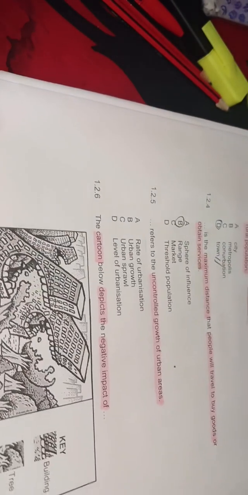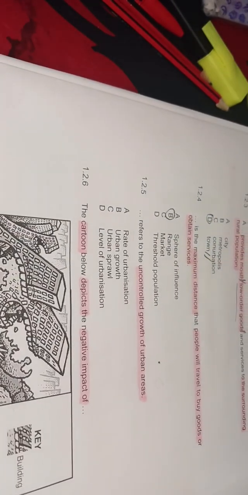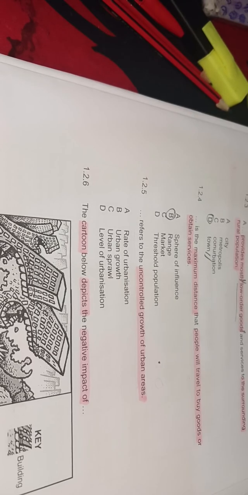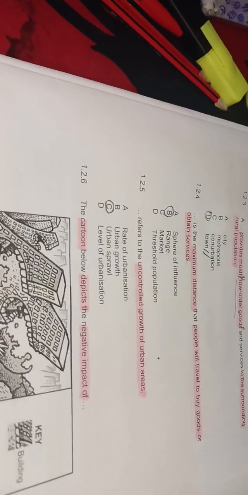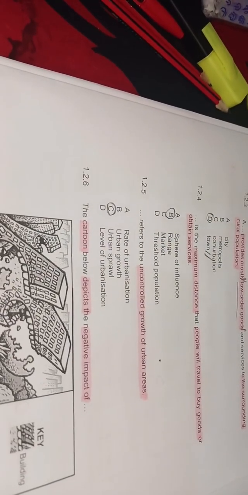Then the next one is 1.2.5. It reads: refers to the uncontrolled growth of an urban area. We call that urban sprawl. Urban sprawl is the uncontrolled growth of an urban area. That is your urban sprawl. That is your uncontrolled growth.